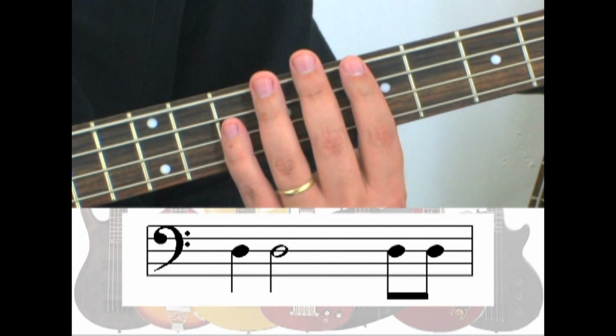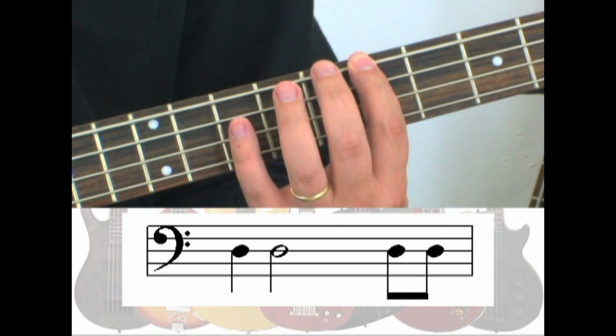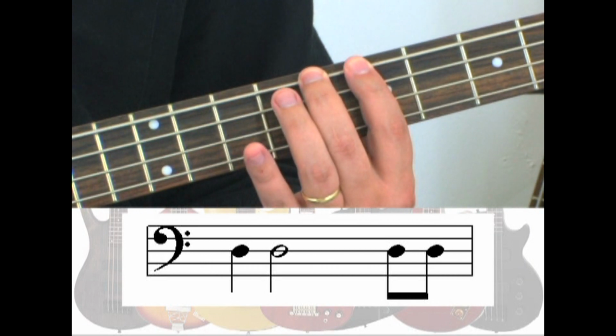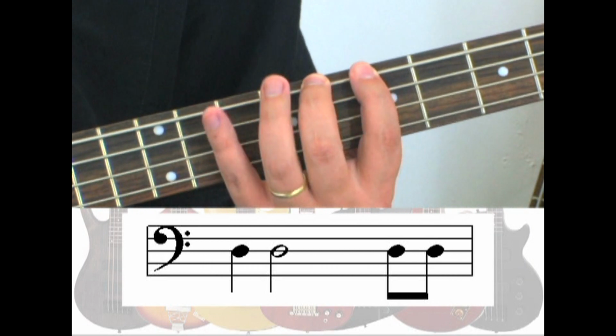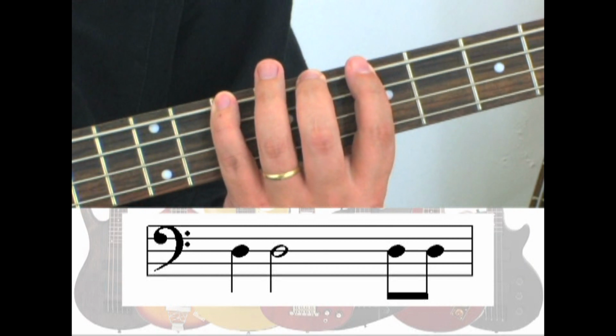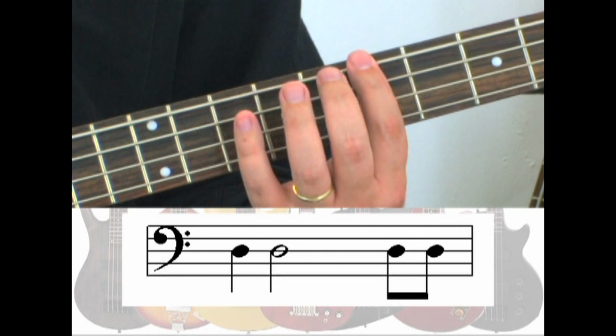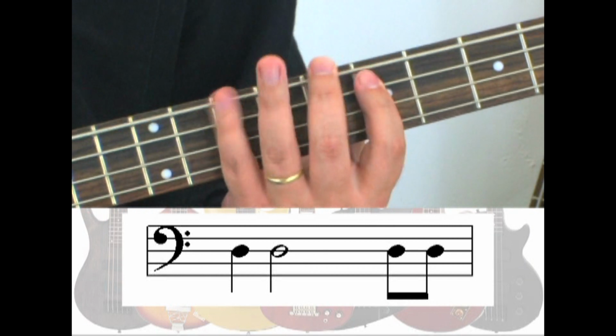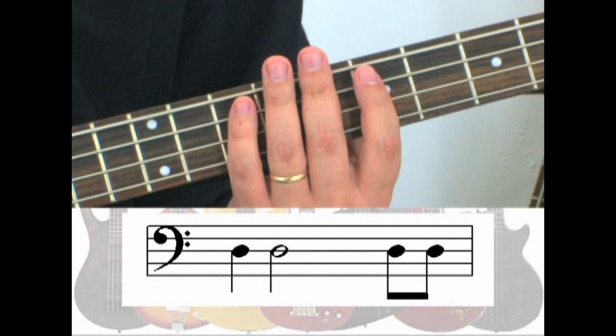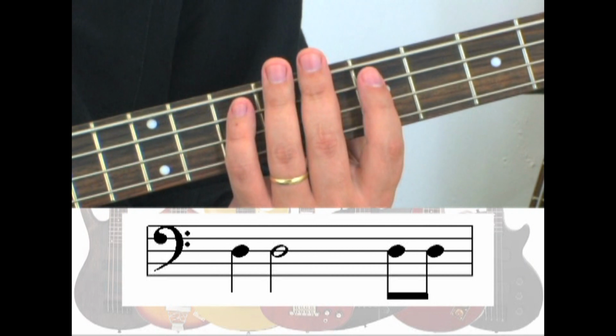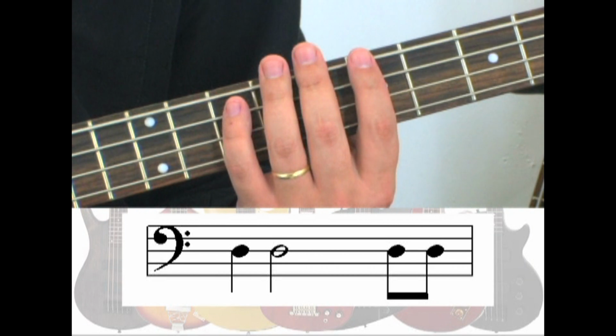Hold the quarter note for count 1, hold the half note for counts 2 and 3, hold an eighth note for the 4, hold an eighth note for and. 1, 2, 3, 4, and. Here is rhythm 2 applied to increments of 4 in the B or 7th position.